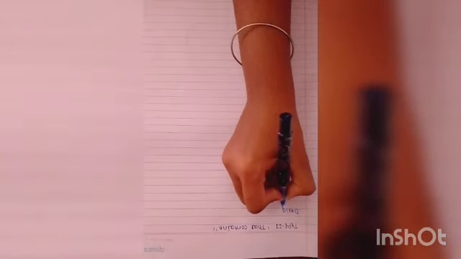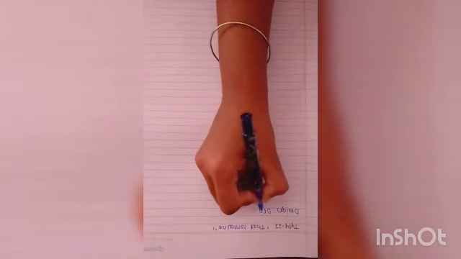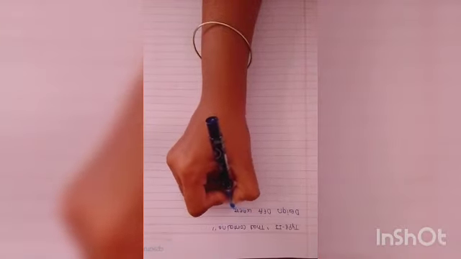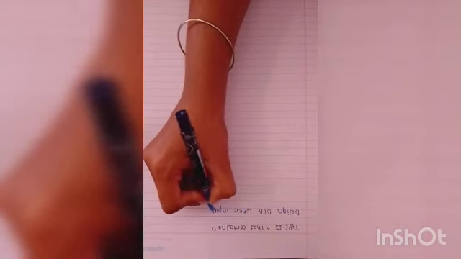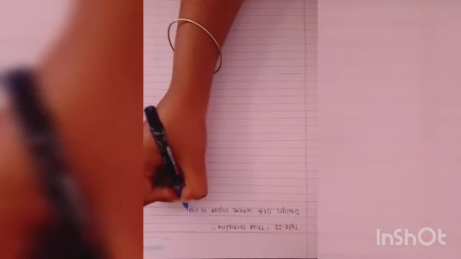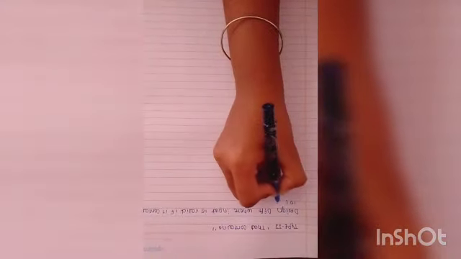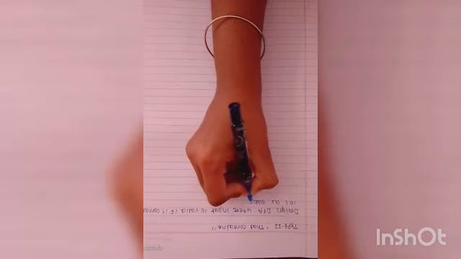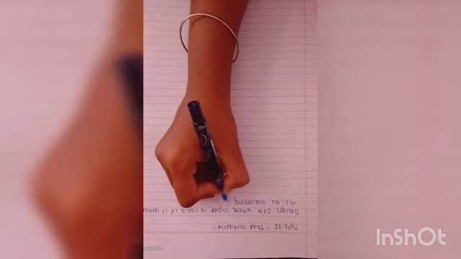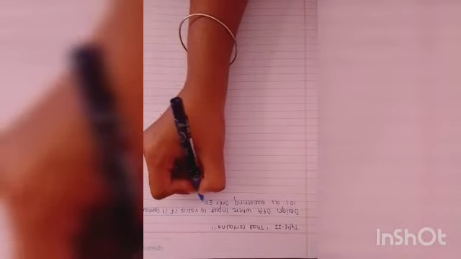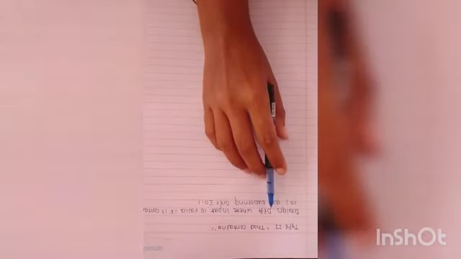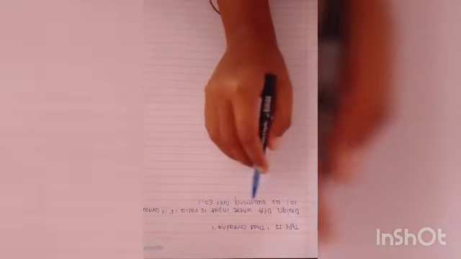We are given a problem statement like: design a DFA where the input is valid if it contains 101 as a substring over the input alphabet 0 and 1. So we have to design a DFA that contains 101 as a substring.